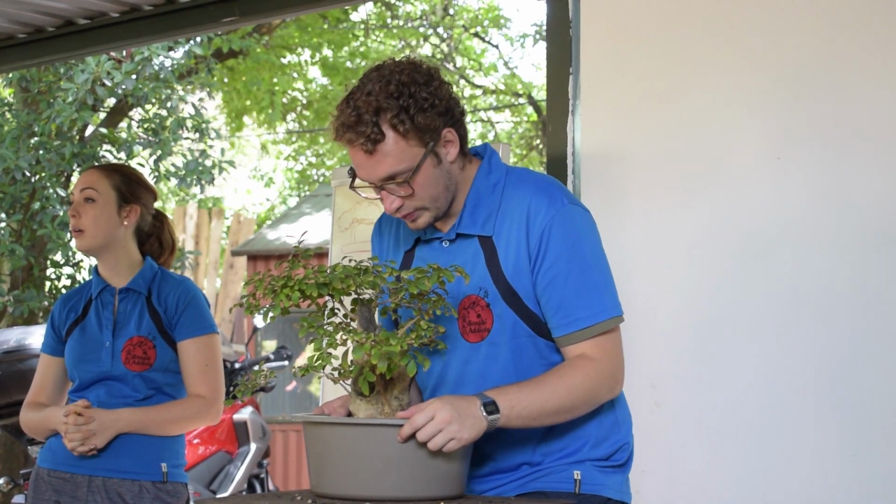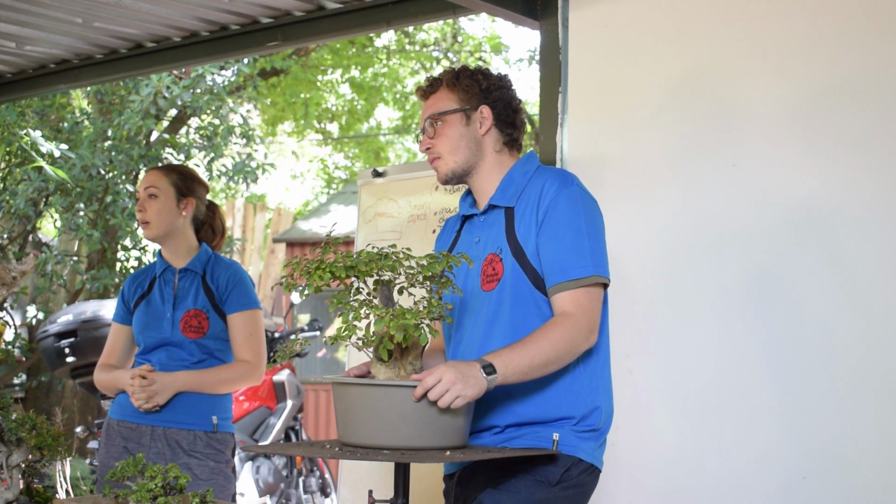I just want to say with the taper, especially with the bonsai shows, if you look at the tree from the top, then it can look quite straight. So you need to look at the tree in three dimensions.